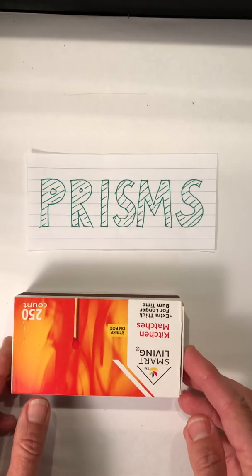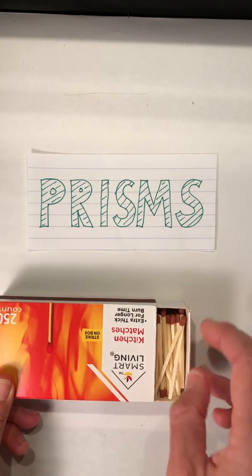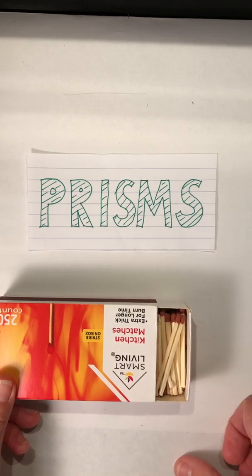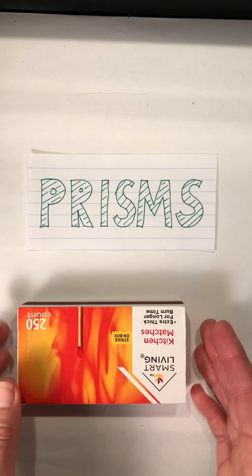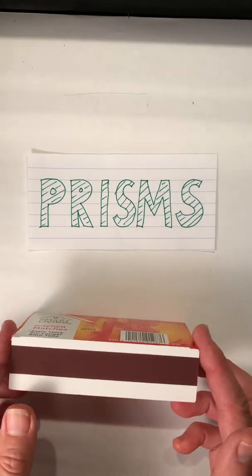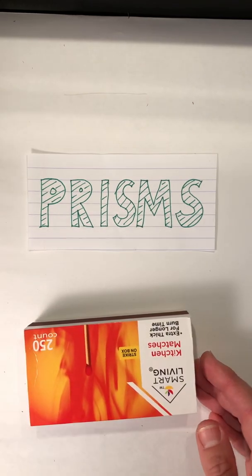Now, when we are trying to measure the volume of a prism, we're talking about how much stuff fits inside. So for instance, here's a big box of matches. It says on the box that it holds 250 matches. So the volume of this box is actually 250 matches, meaning that if I fill it all the way up, it will hold 250 matches.